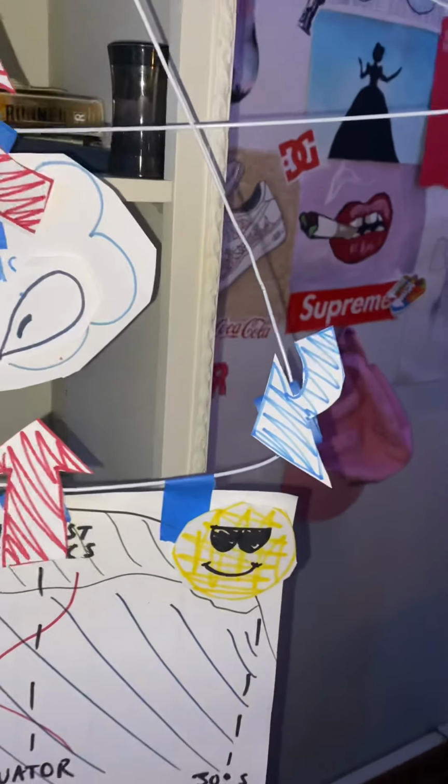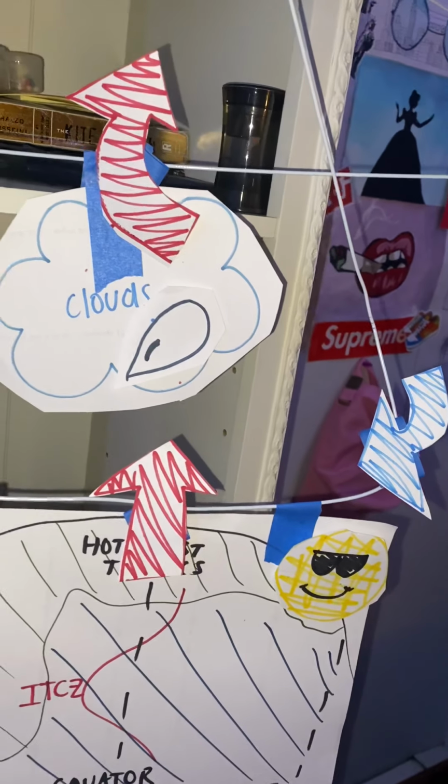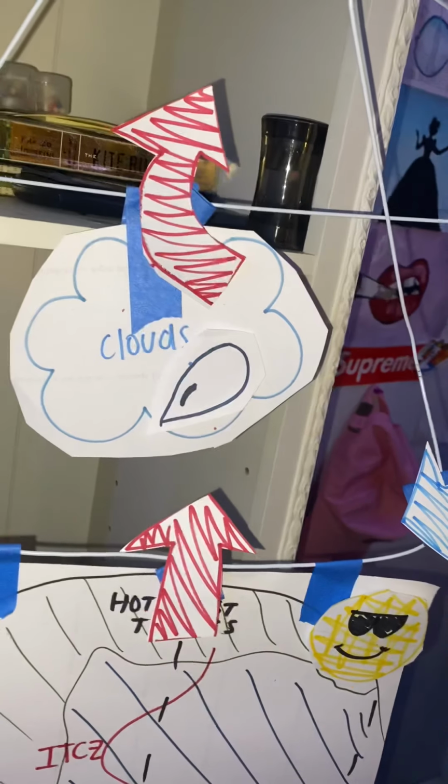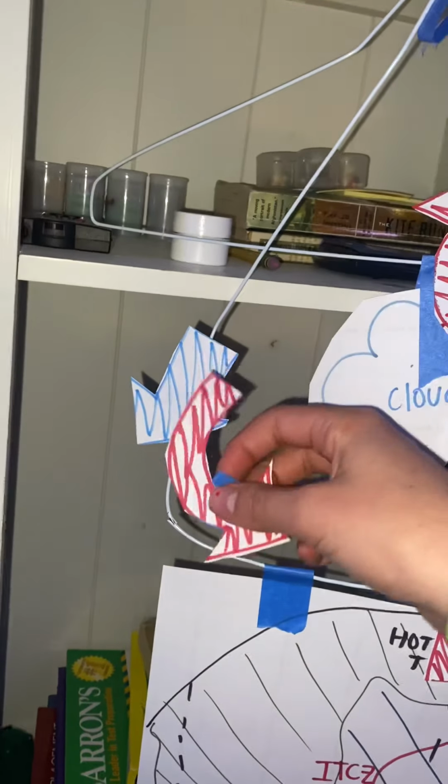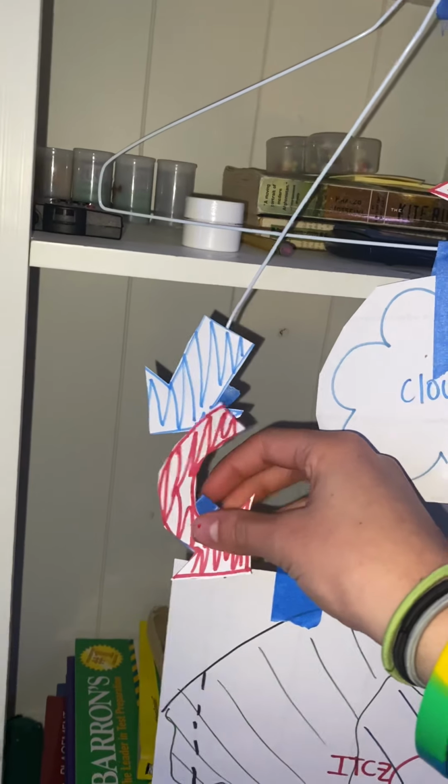It begins to sink because of the adiabatic heating. It reaches Earth's surface as warm, dry heat because of the adiabatic heating.